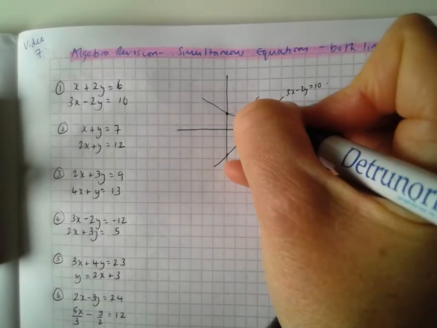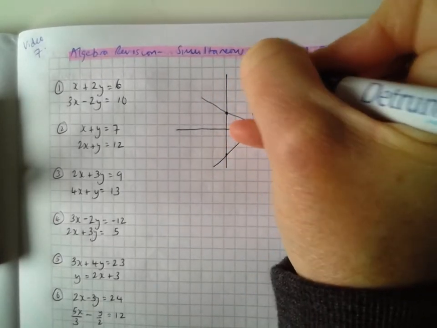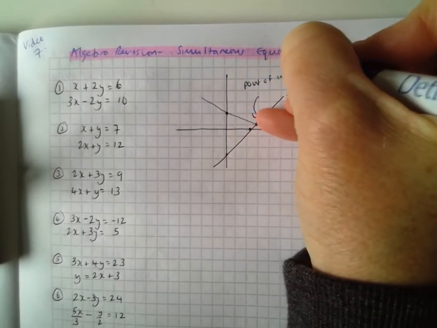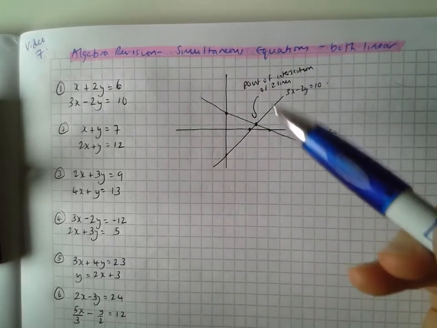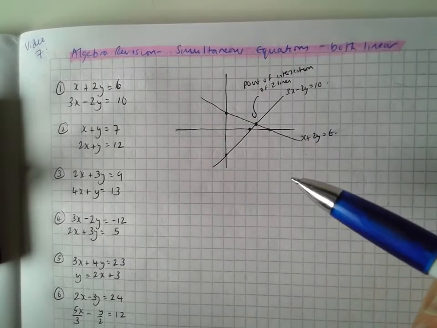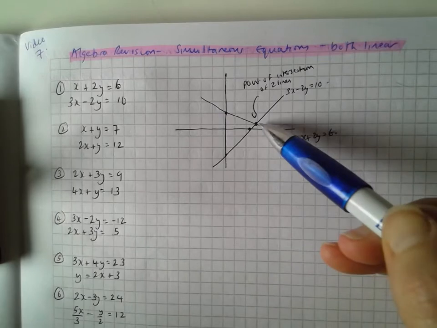You're finding the point of intersection of two lines. Okay, so when you're solving these two equations algebraically, which we'll be doing in a minute, you're finding out what this point is.